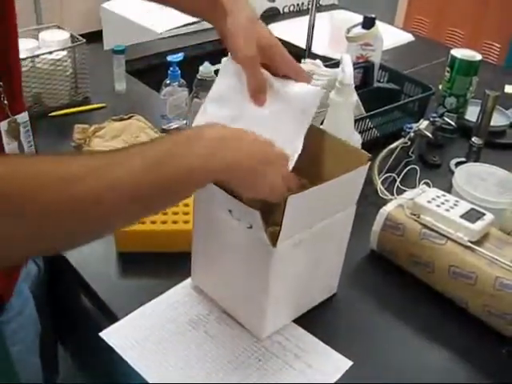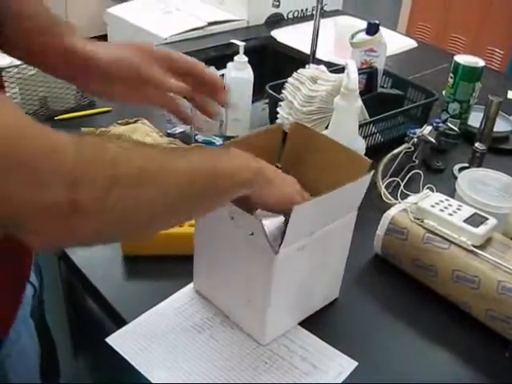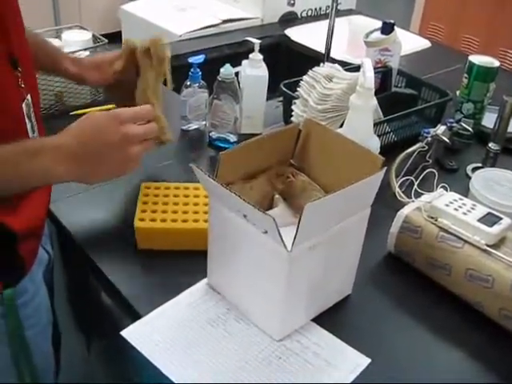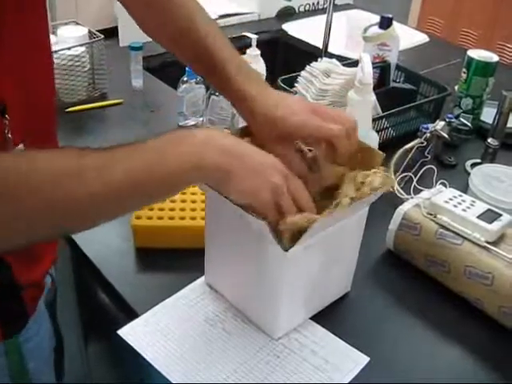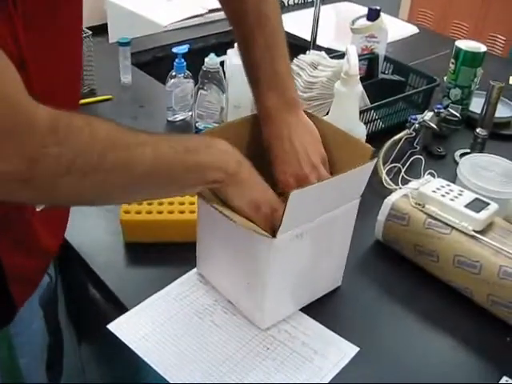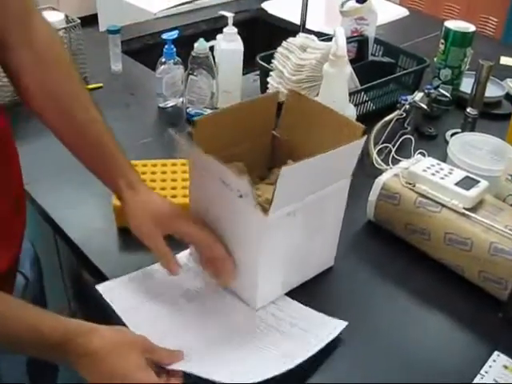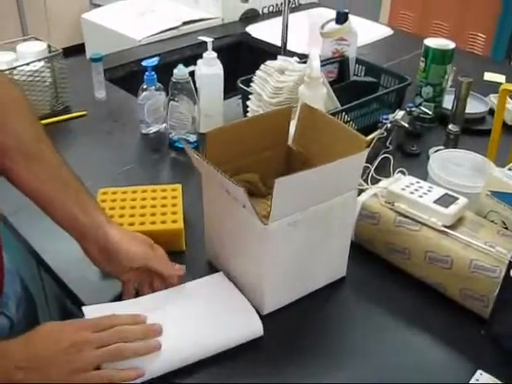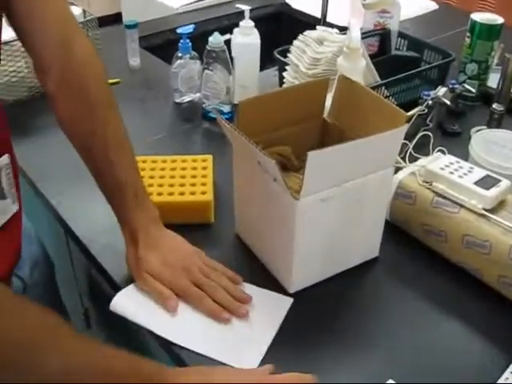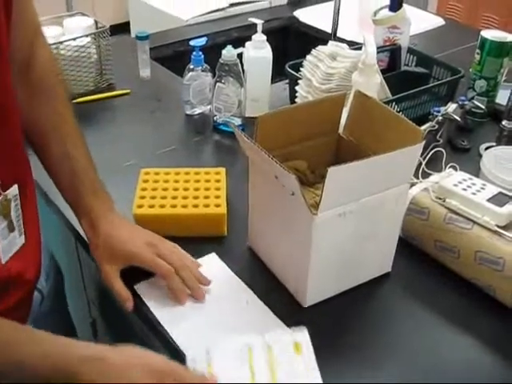Now you can put in another ice pack on top of this, followed by 1 more sheet of insulation. Don't forget to include a copy of the mosquito field record for that week and an addressed shipping form.